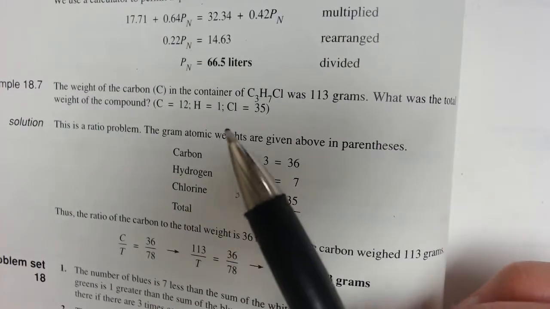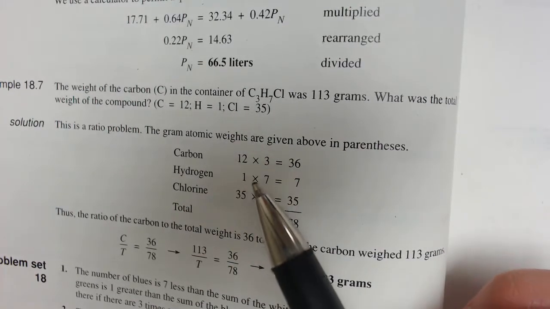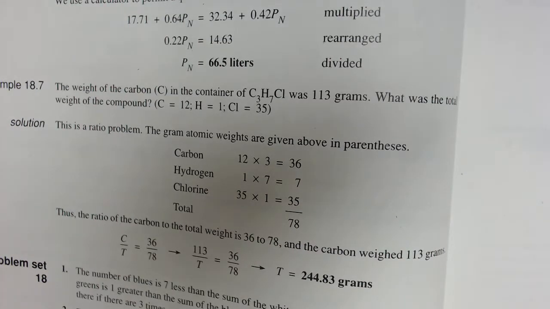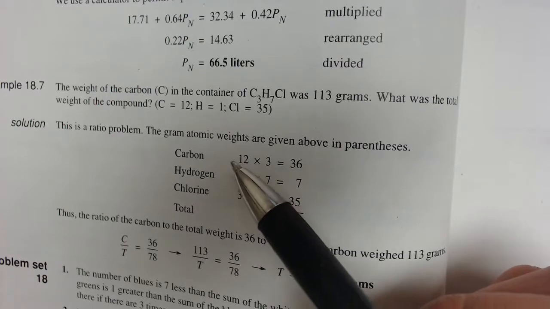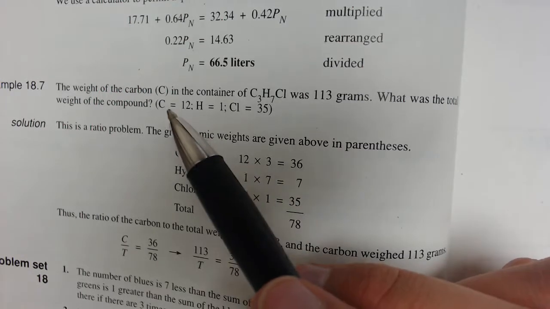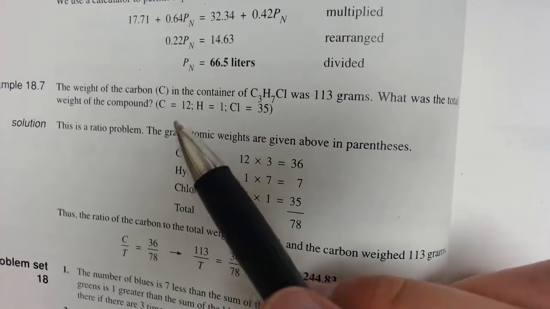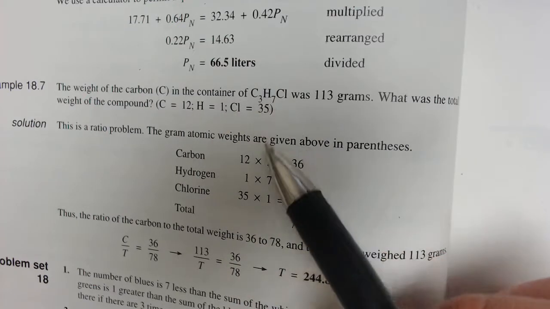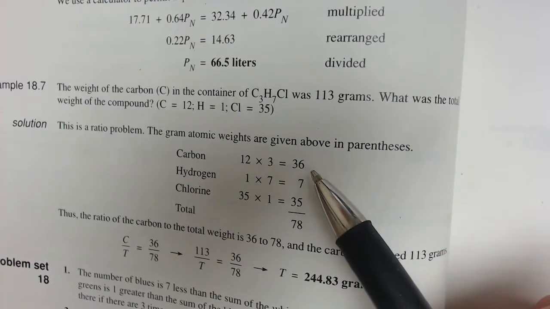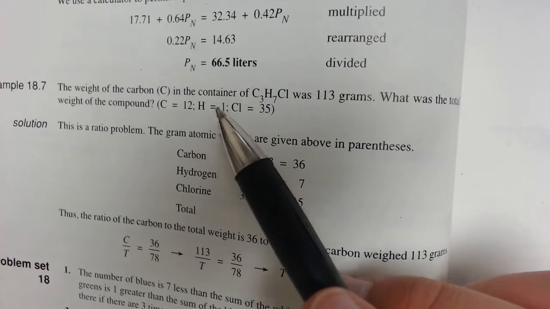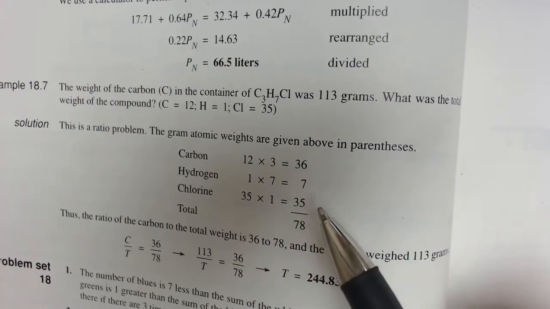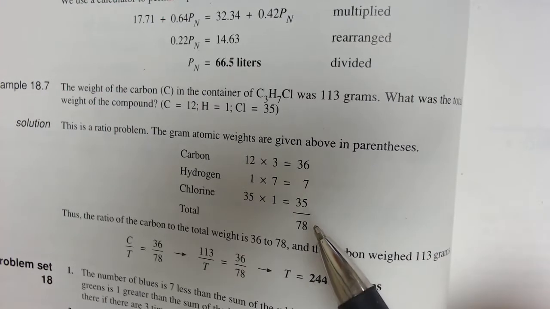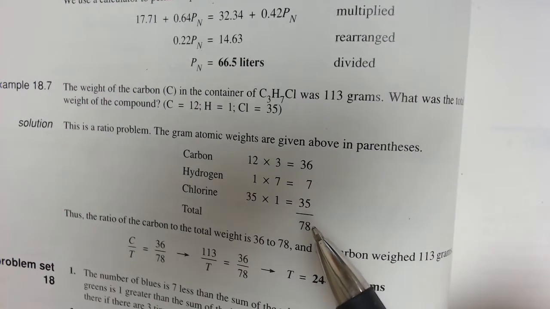And then we're going to use that to find the ratio of the total weight of the compound. So what they do is this right here. They multiply each weight by how many atoms there are. So they're going to take 12 times 3 for the 3 atoms, which means the total weight of carbon is 36. Take hydrogen times 7. Total weight of hydrogen is 7. Chlorine times 1, 35. So then they get a total weight of the compound is 78.